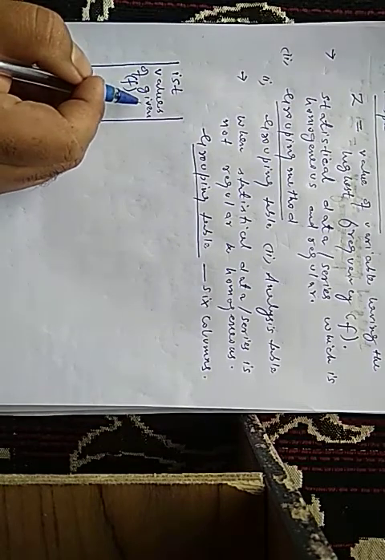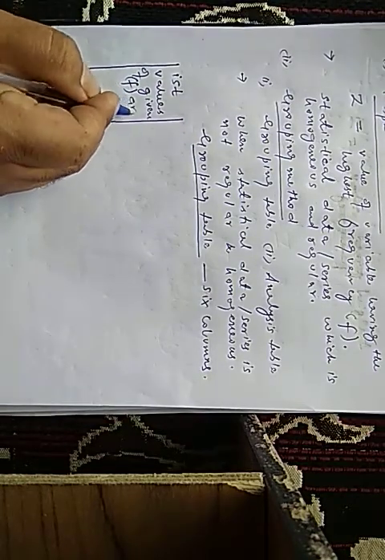Values of given frequencies are written. After that, we have to encircle the highest frequency.